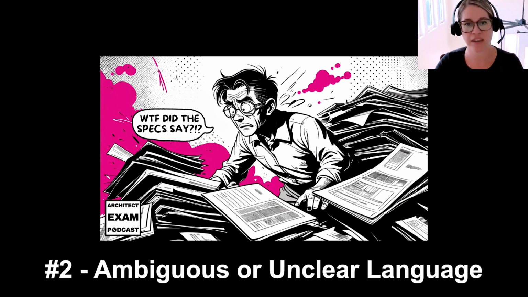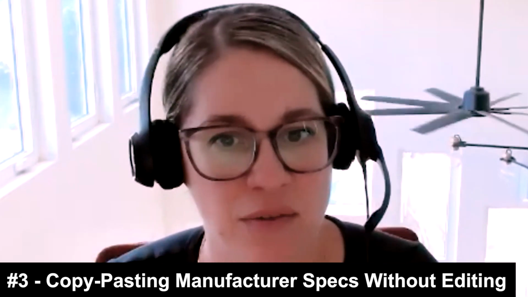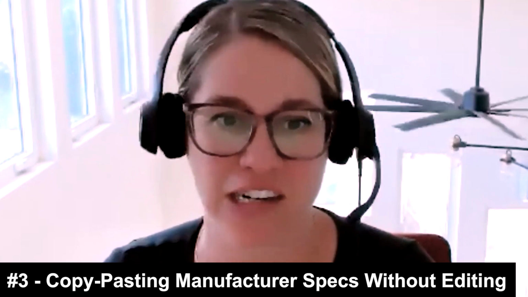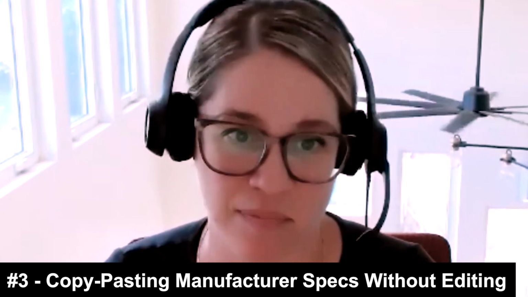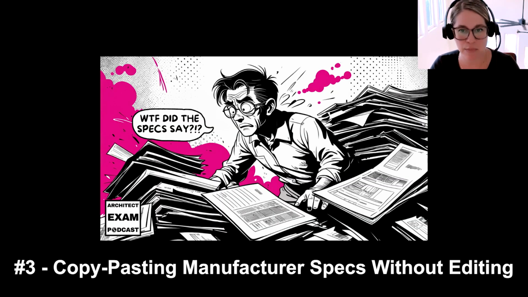All right, next is mistake number 3, which is copy and pasting manufacturer specifications without editing them. This is a very tempting shortcut, which is just copying and pasting specifications into a project without thoroughly reviewing, reading, and editing them and fine-tuning them to your project. And I get it. We're all busy. We want to just grab those manufacturer specifications that are available online on their websites, download them and drop them into our drawings or our documents.